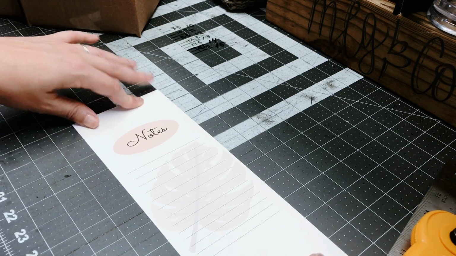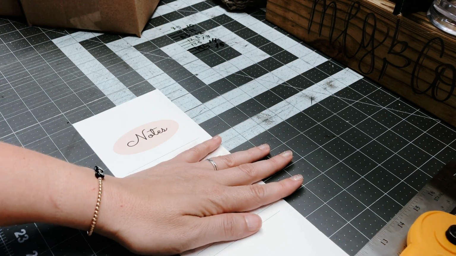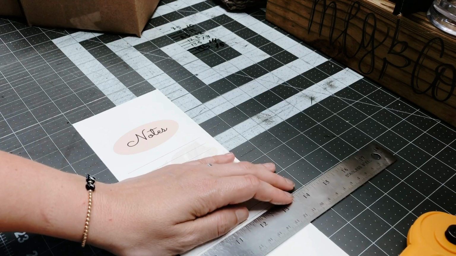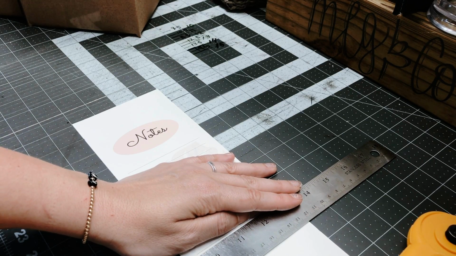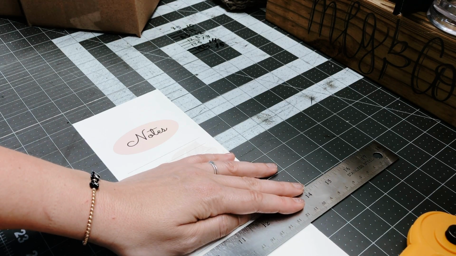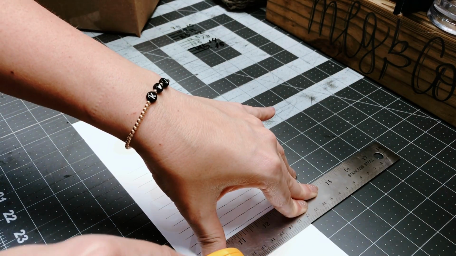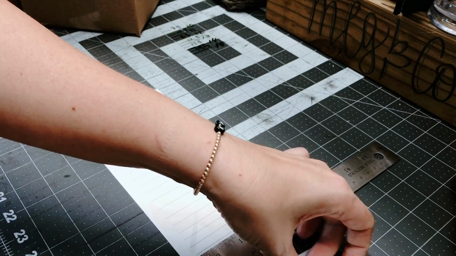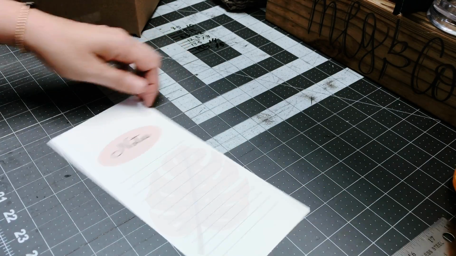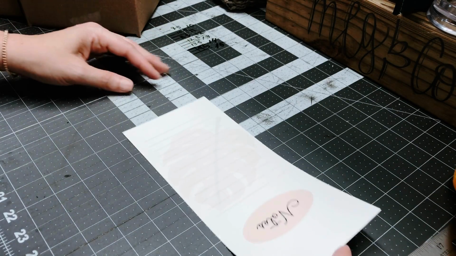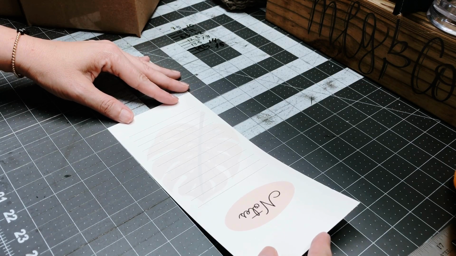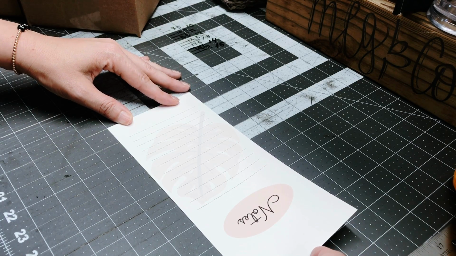I cut the bottom first and then I move on to the top. I probably could have sped this section up on the video, but I just kind of want to do it at regular speed so you can see.